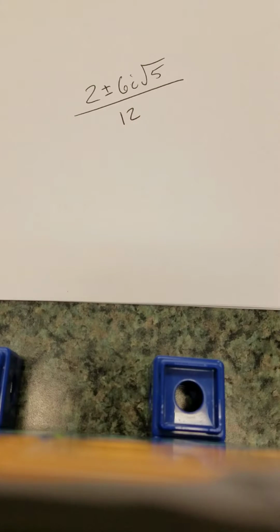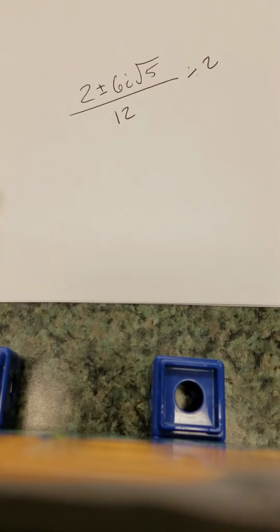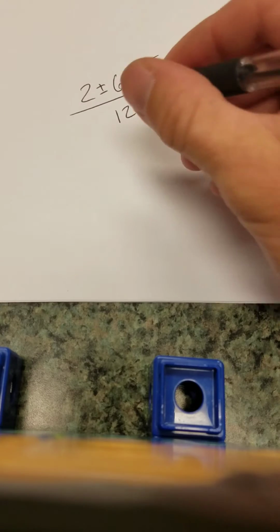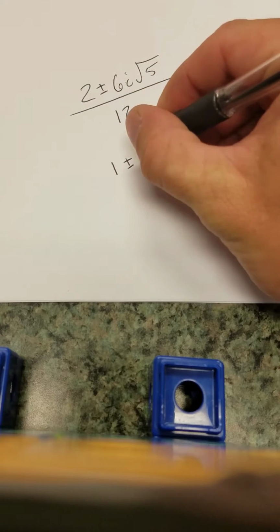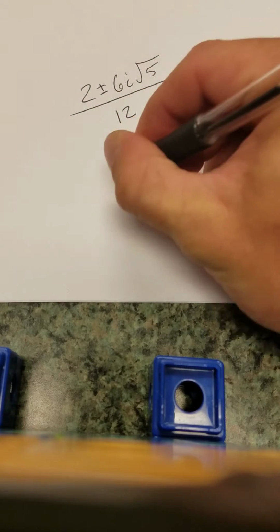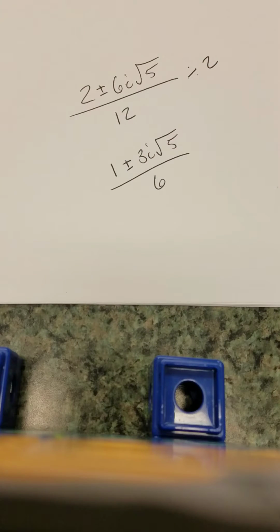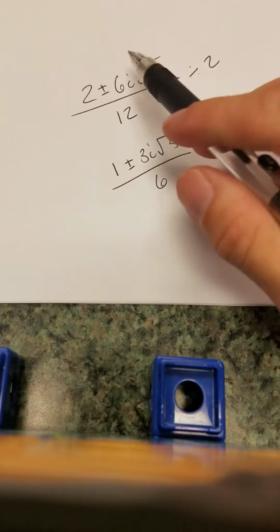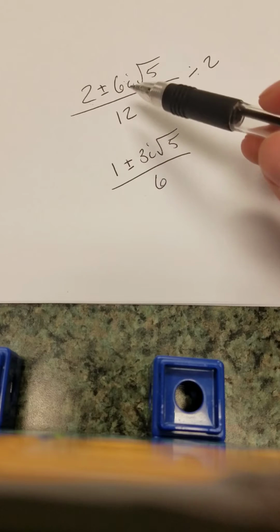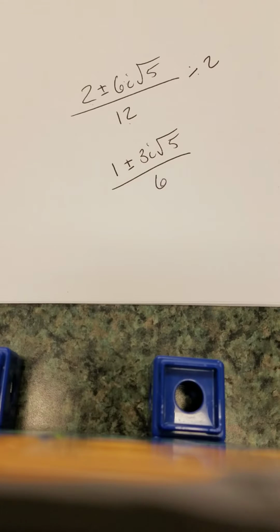Look at the 3 numbers on the outside. Each one of them are divisible by 2. So I'm going to divide each one of those pieces by 2. 1 plus or minus 3i, square root of 5, over 12. The square root does not matter. Ignore it. But here's the catch. All 3 numbers have to be divisible by the same number. Okay? So if it's 2 out of 3, not good enough, doesn't work.